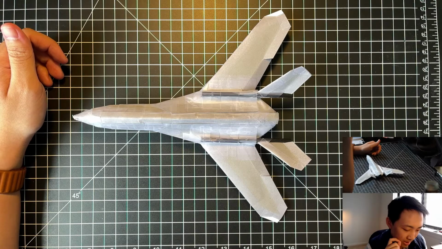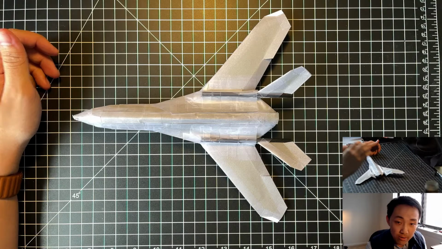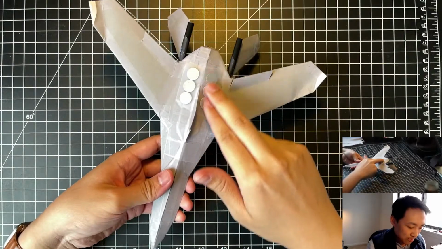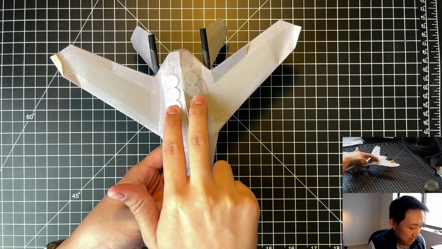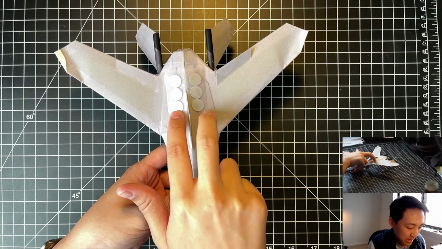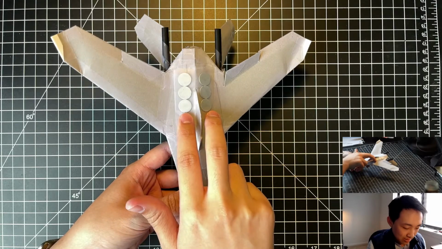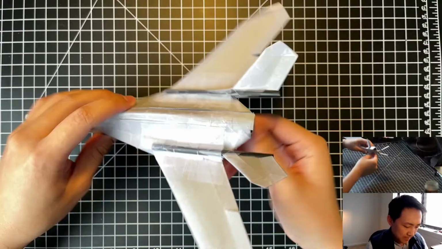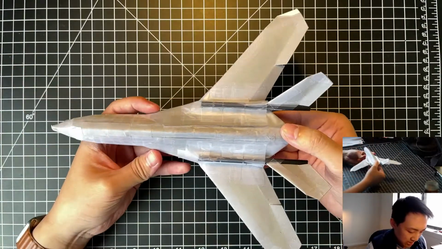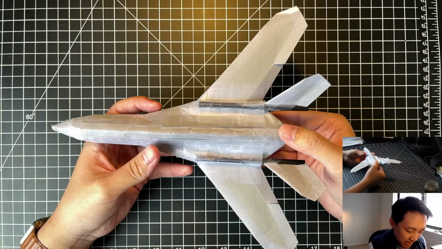The problem that I'm encountering is that the nose, no matter how much weight I put in the back, remember last time I placed these 6 disc magnets on the aft of the aircraft, which is to add a little bit of weight to balance it out a little bit.